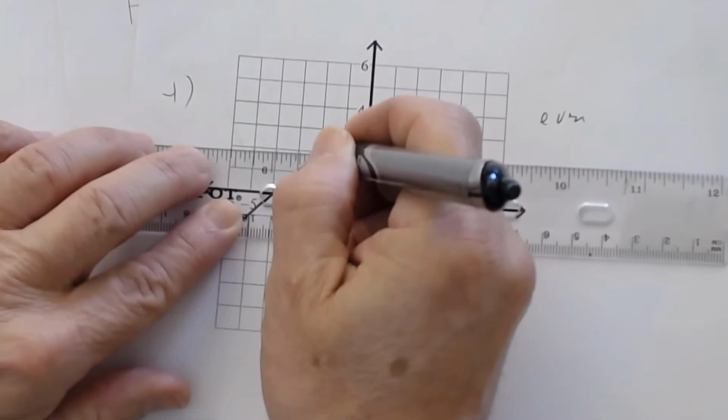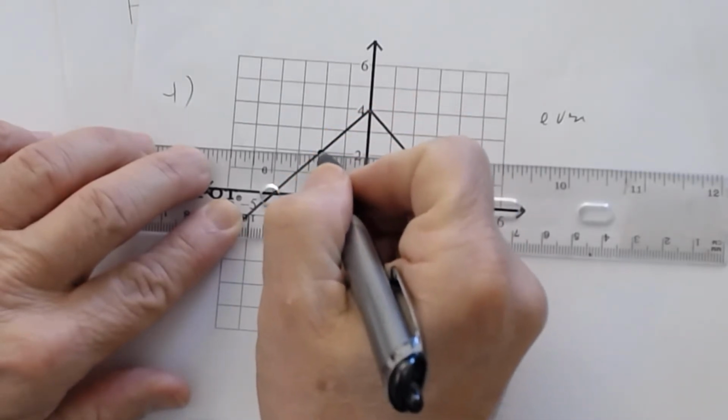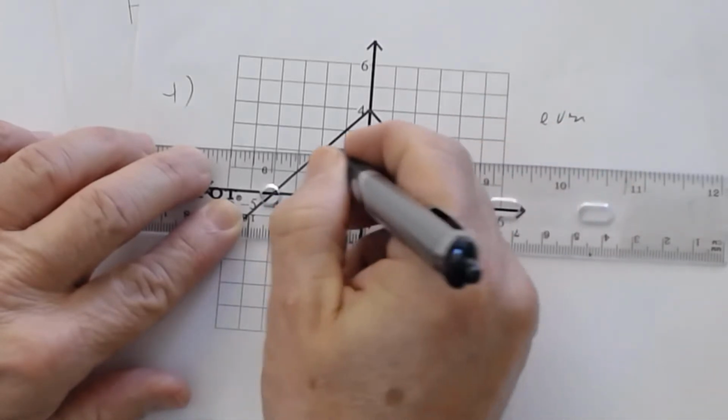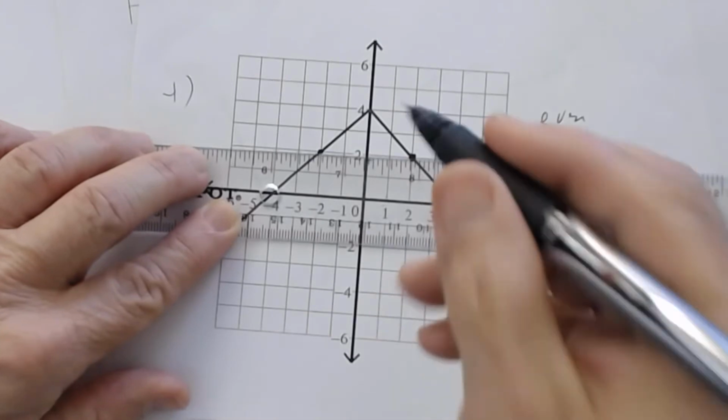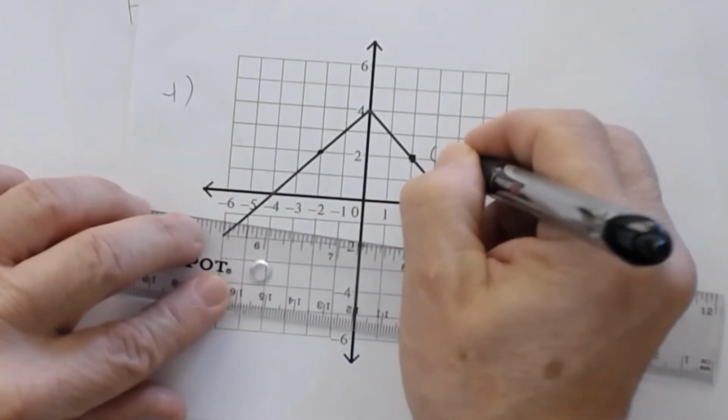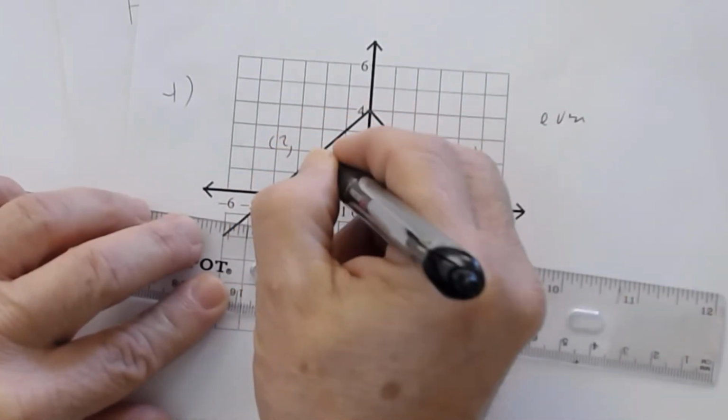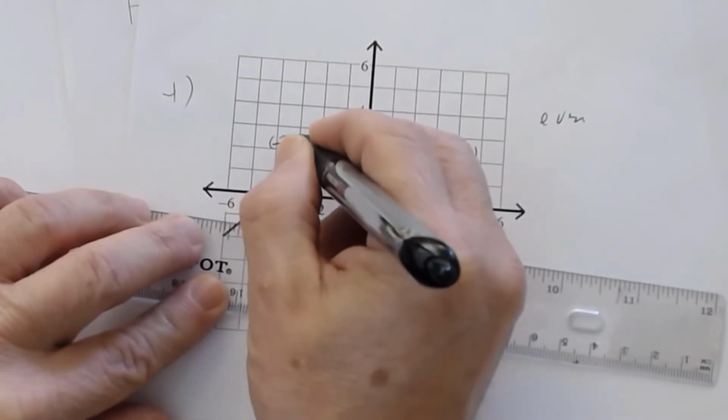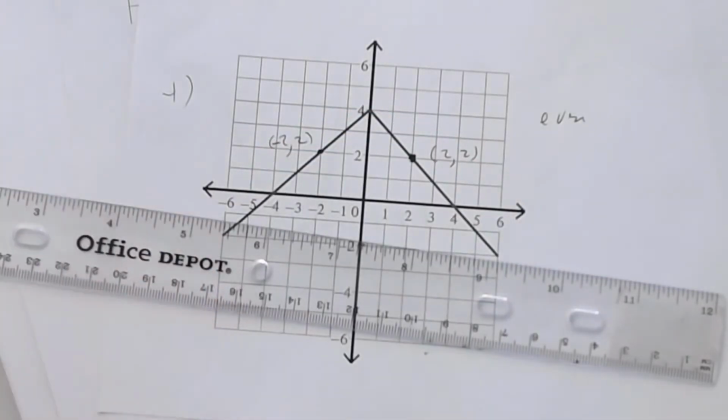Now remember, that's where the ruler went through the graph, right here, right? Okay, so is this distance the same as that distance? Yes. And in fact, if this is 2, 2, then this better be negative 2, what? 2. So the y-coordinates stay the same, the x is different. The x's are opposites.